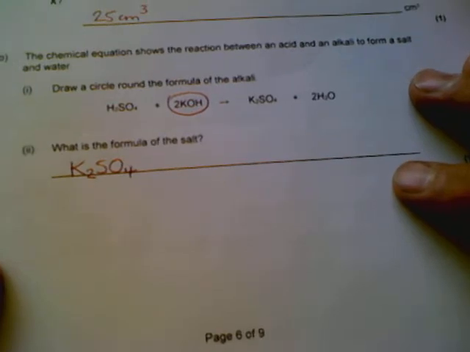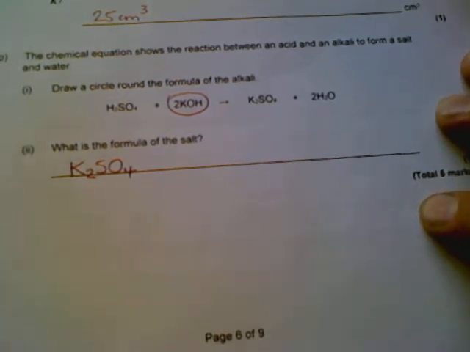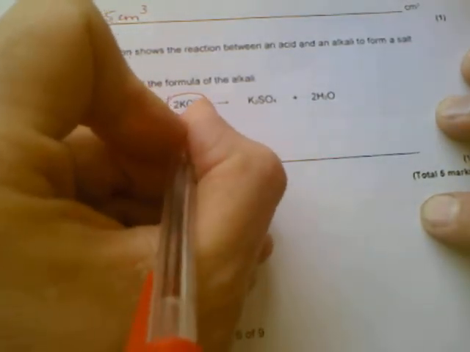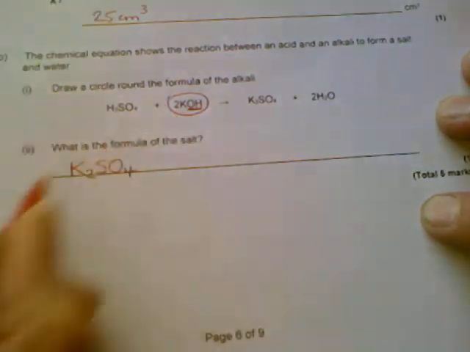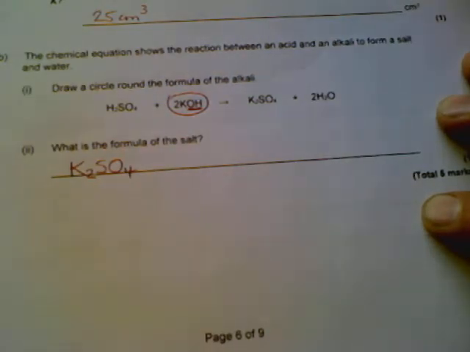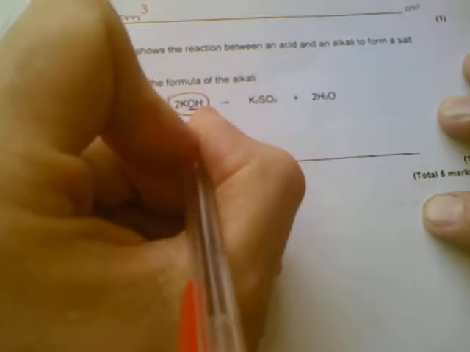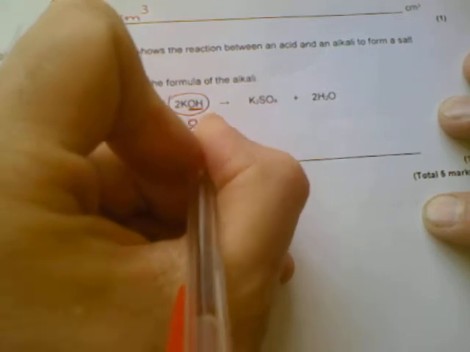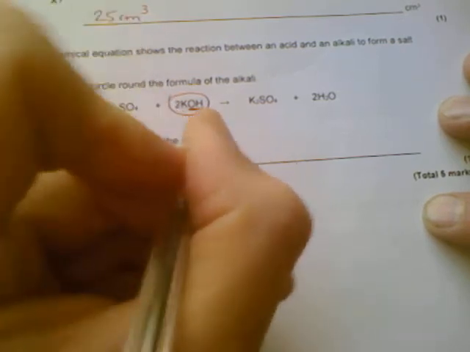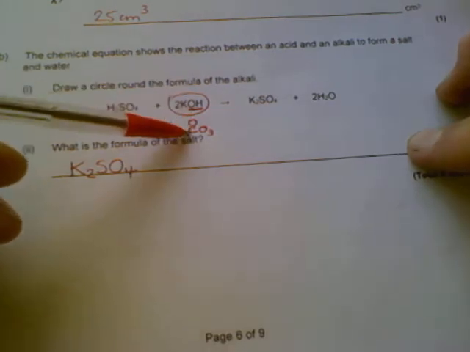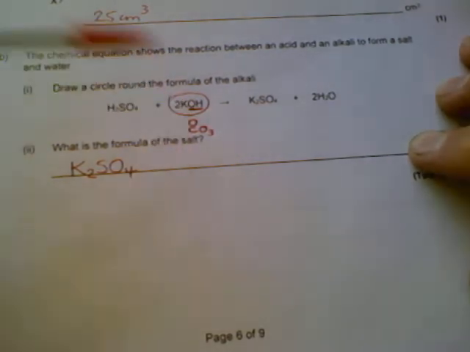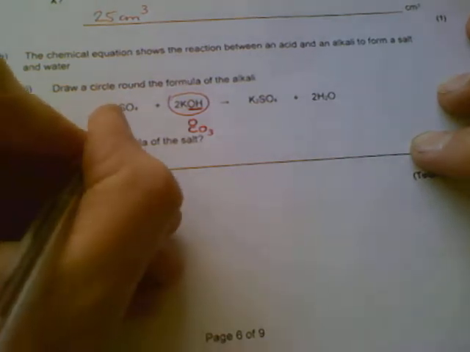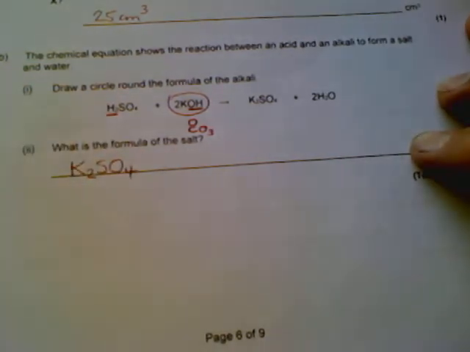Okay, last bit. Chemical equation shows the reaction between an acid and an alkali to form a salt and water. Draw a circle around the formula of the alkali. The alkali always has OH or just O or CO3. So it could be an oxide or it could be a carbonate in there. They're your 3 options, okay? So OH, O or CO3 at the end is going to be an alkali. And your acid always has the hydrogen in there, okay?